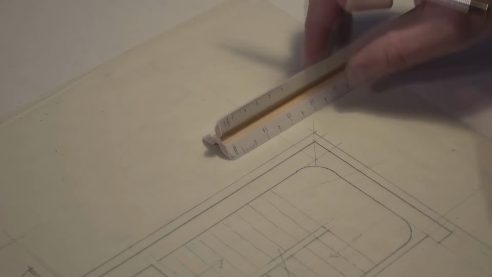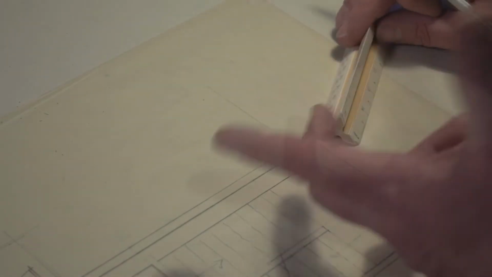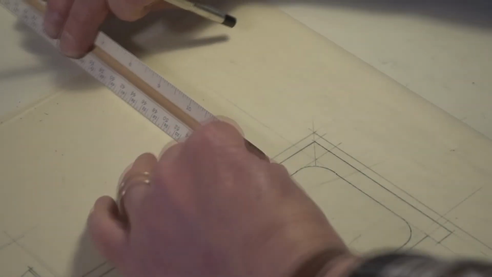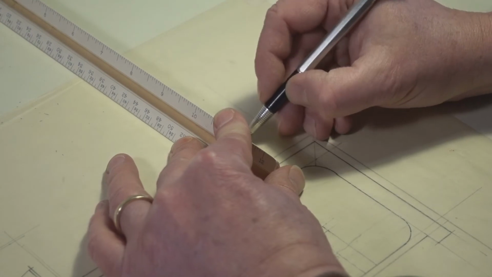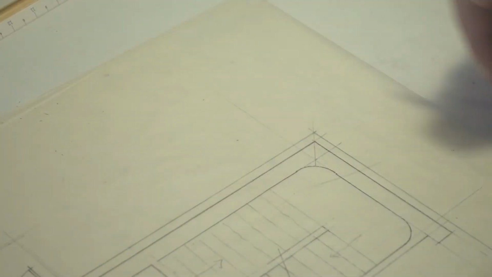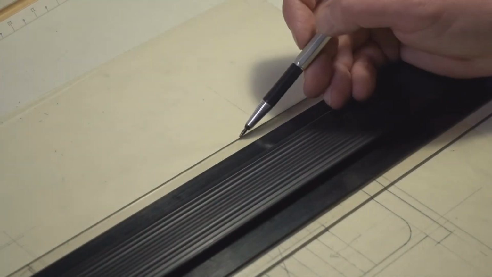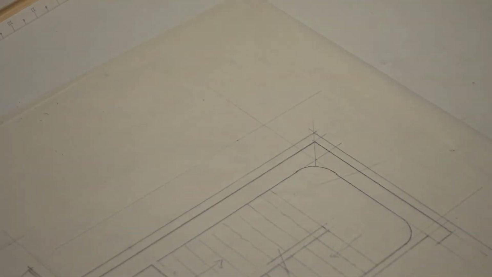Again, you're not going to climb the face of the building and measure how far that projects. So we're going to kind of take a guess, and I'm going to guess that that's about 2 or 3 feet of projection. I'll say 2'6". So I'll just split the difference there. And I'm going to give myself a very light guideline and extend it out past this corner.